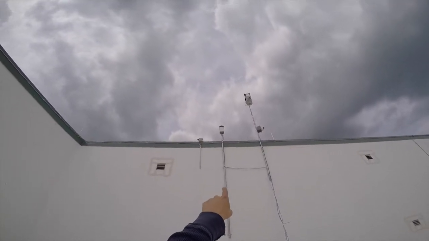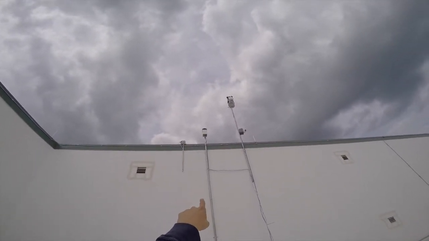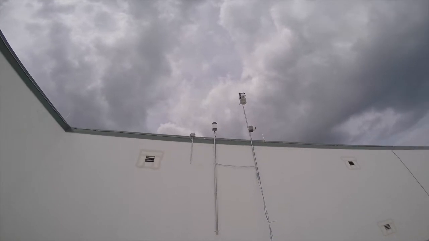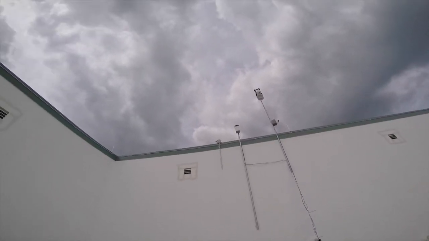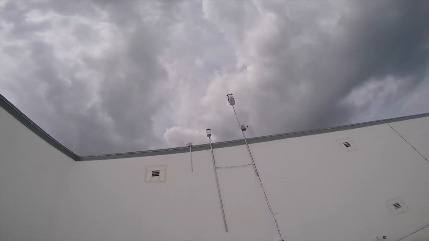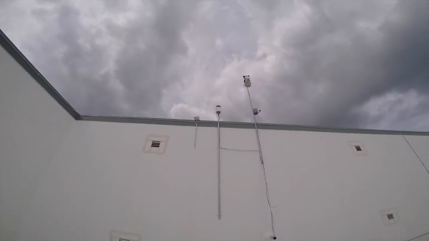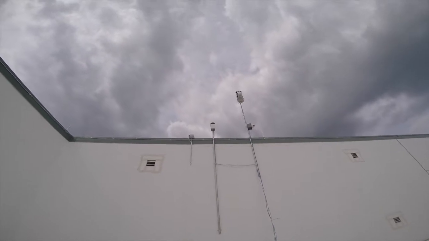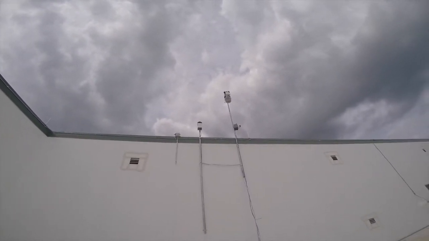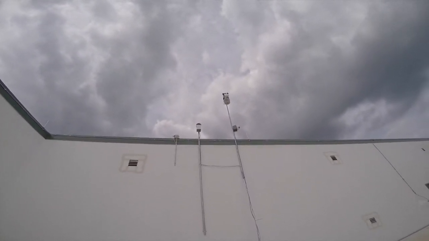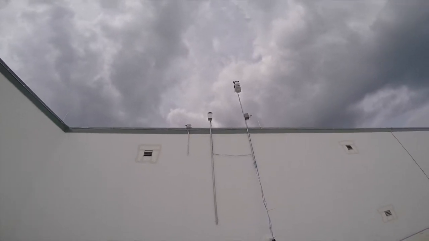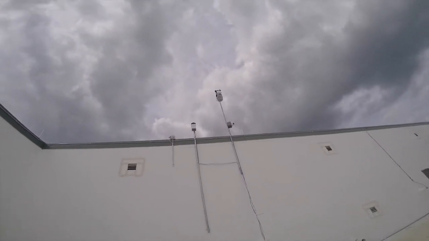To the right of the cloud sensor is an all-sky camera. This comes from Santa Barbara Instruments Group. It's a high-quality CCD camera that lets us continuously take pictures of the sky, and it faces straight up. It's got a 360-degree wide field lens, so it should be taking pictures down to the horizon.